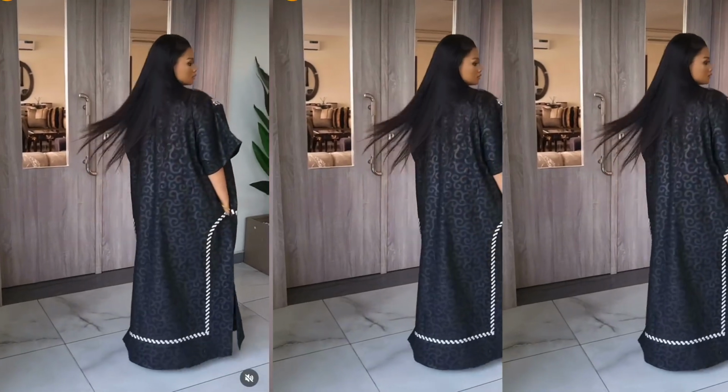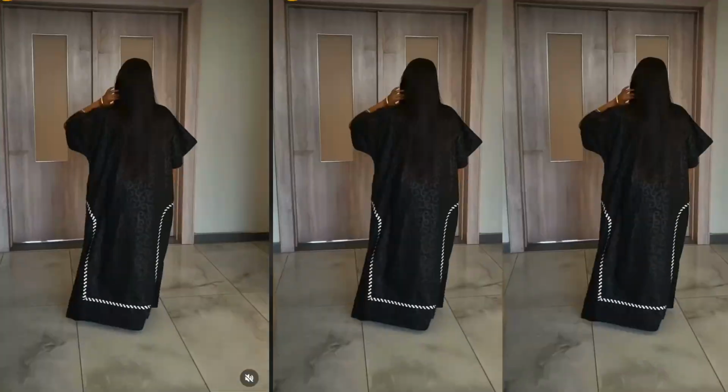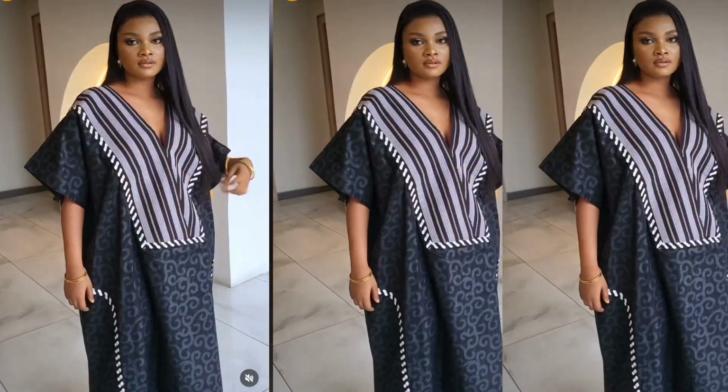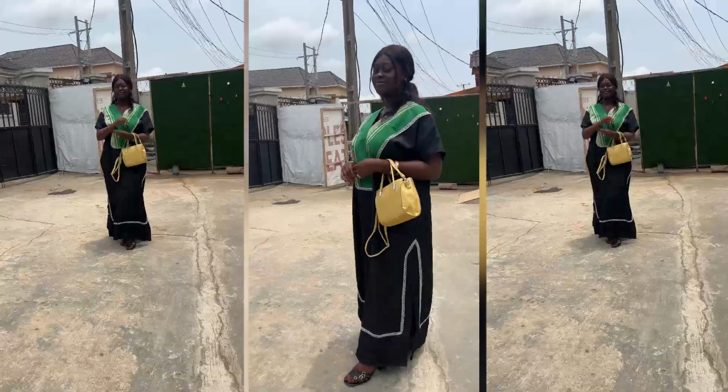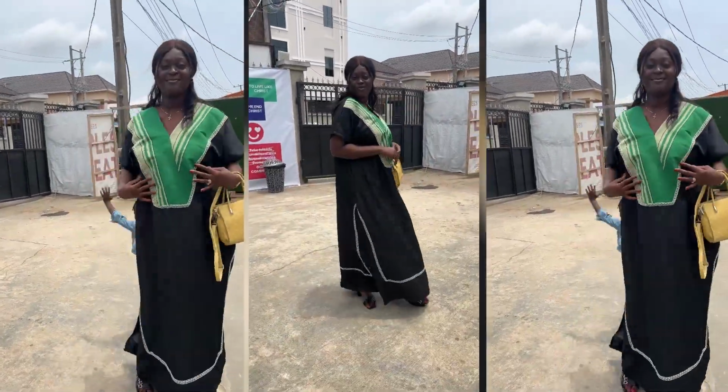Hey guys, you're welcome to my channel, and in today's tutorial we'll be learning how to cut this kaftan, this beautiful kaftan. This is what it looks like, and this is what I was able to make. So you'll be learning how to cut this.